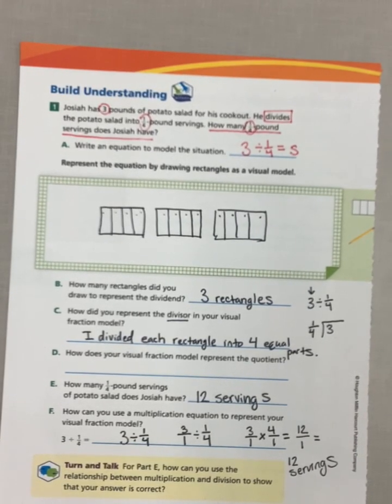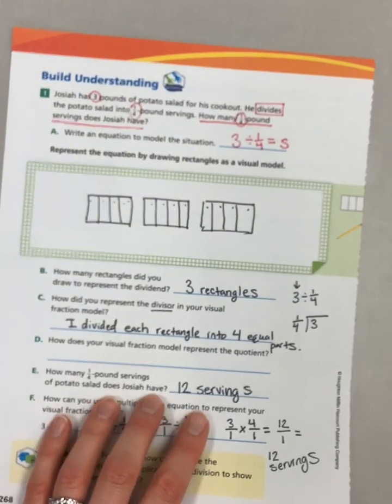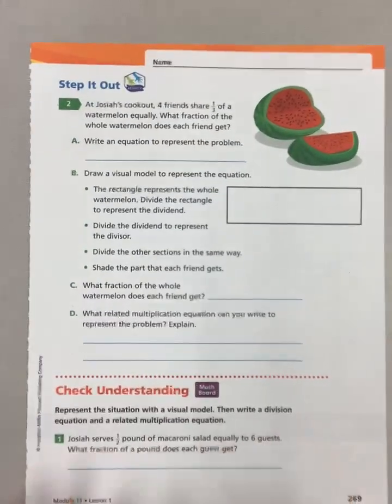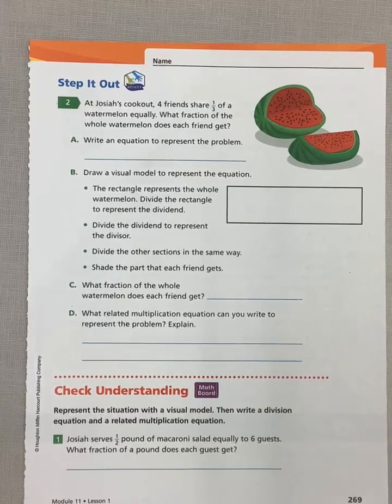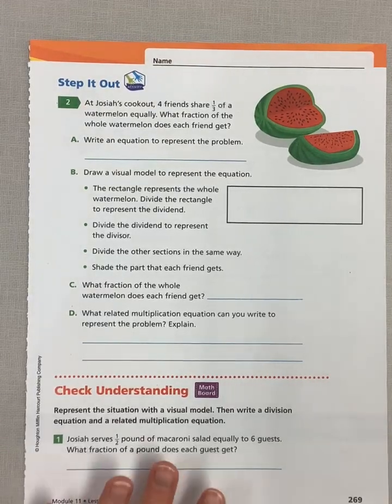Go ahead and get out or turn to page 269. You'll need to tear these out. 269 looks like this. Now this is going to be the same process just with a different problem. And if you feel like you can do these, pause the video and you can do it.